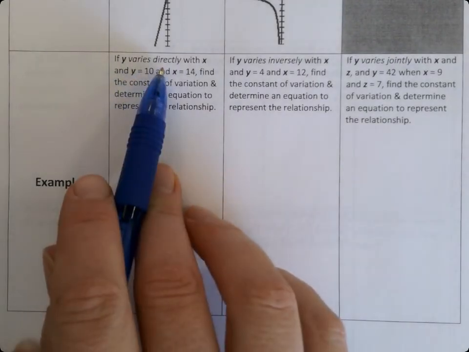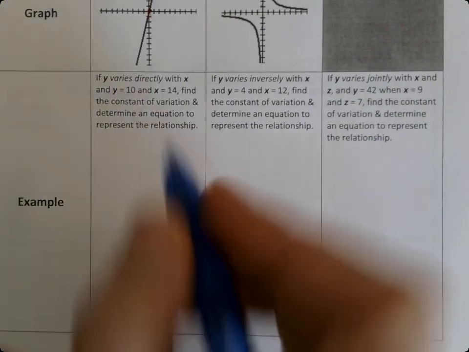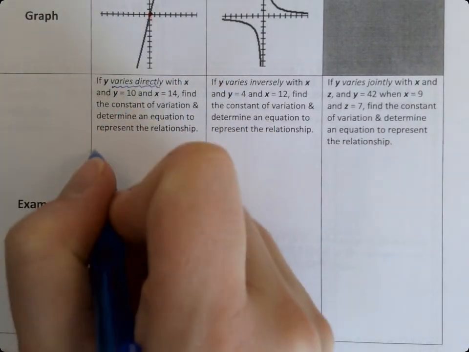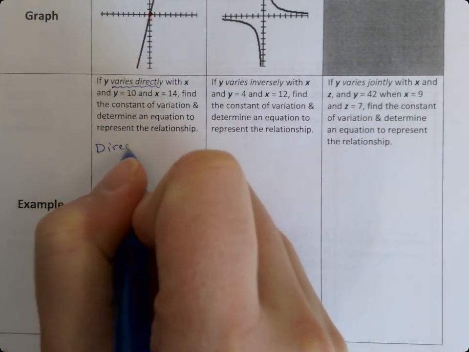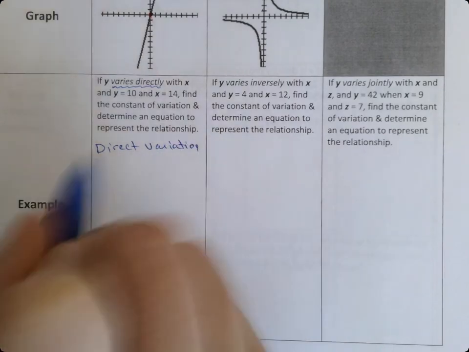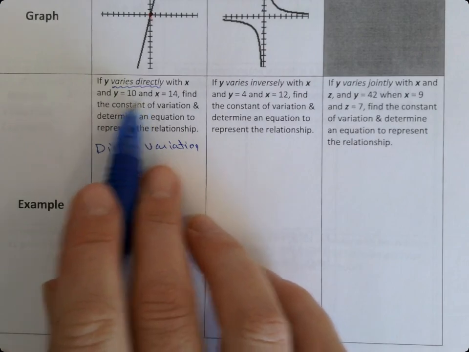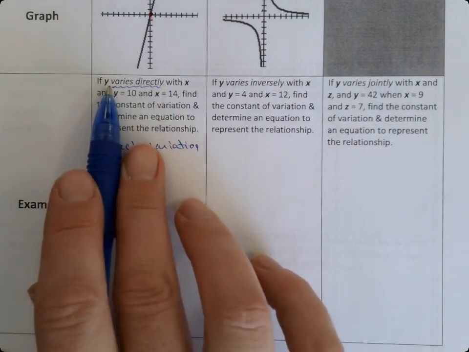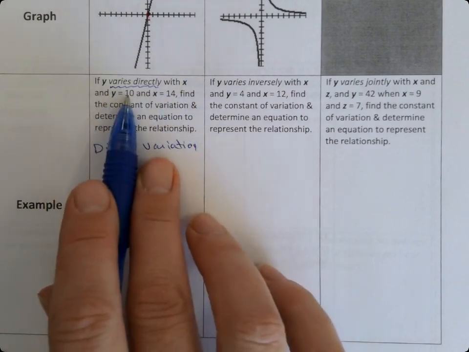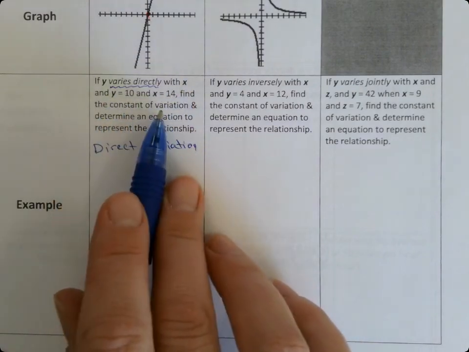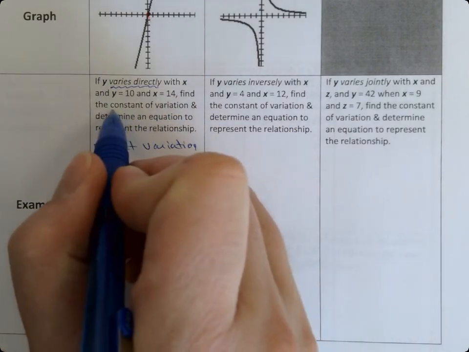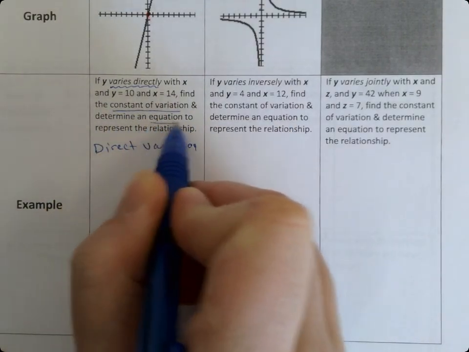If y varies directly, that's the wording. Y varies directly. That's how we know it's a direct variation. That's how I know which of the 3 it is. And it says y varies directly with x. So y is your dependent variable. It's dependent on x. Y is 10, x is 14. Find the constant of variation and determine the equation to represent the relationship. Notice we want the constant and the equation.